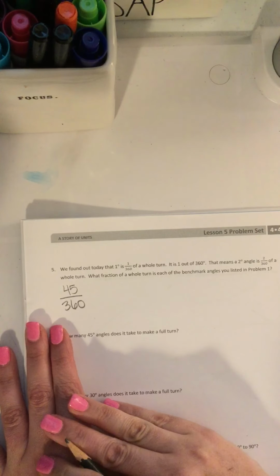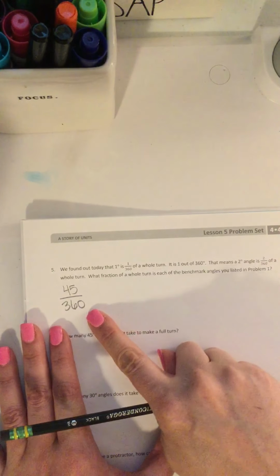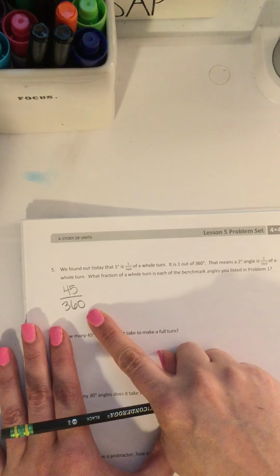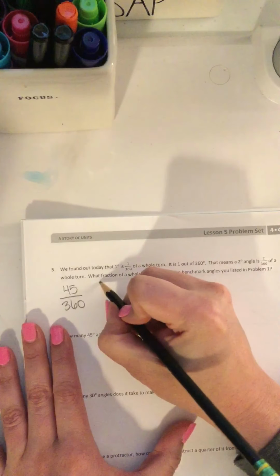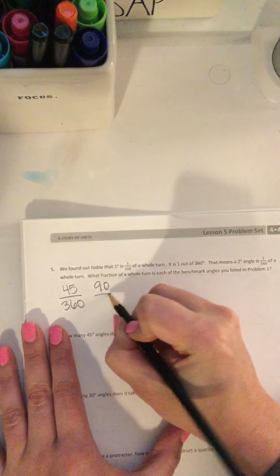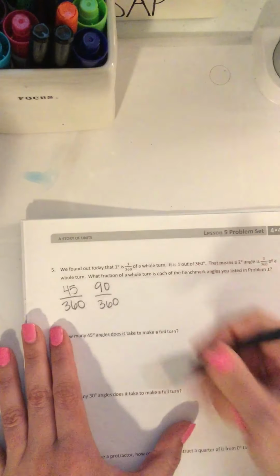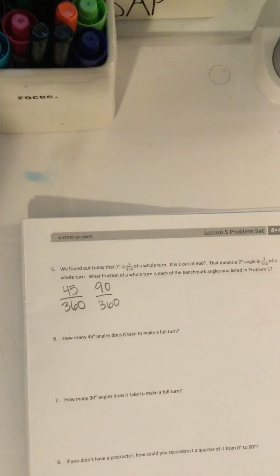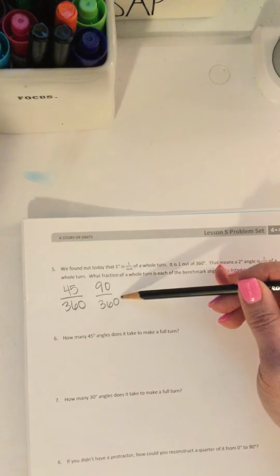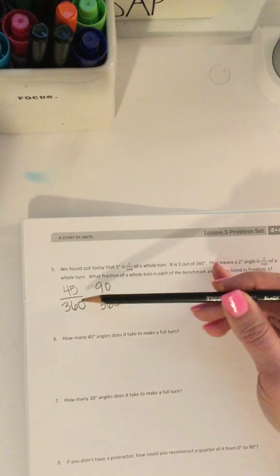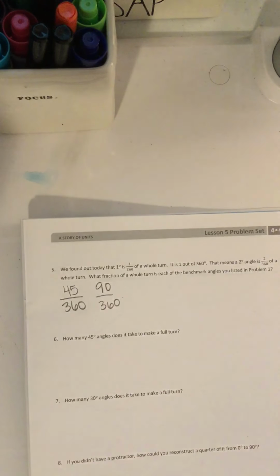Okay, so they just want you to turn those numbers. The next one, remember, was 90. So 90 out of 360 degrees. They just want you to turn those benchmark angles into fractions, and the total is how many degrees are in a circle, which is 360 degrees.